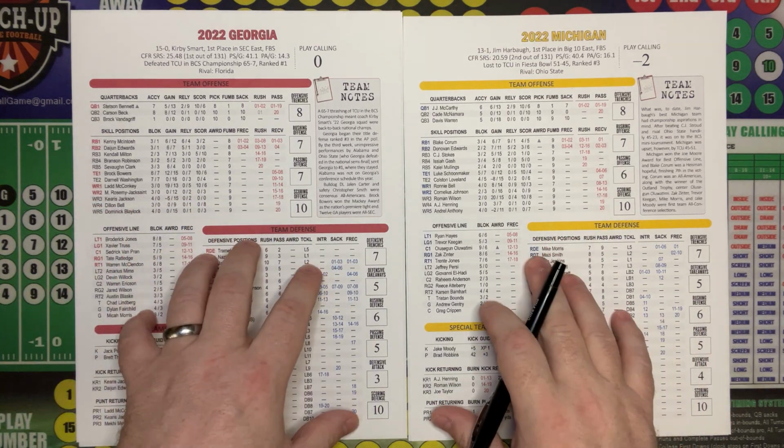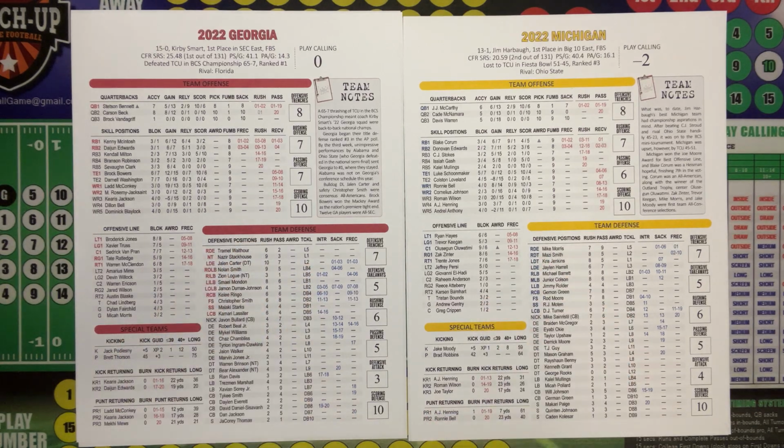Now, these are 2 of the free team sheets that come with the free rules as well. You can get those on our Delphi page as well as our Facebook page. And what we're basically looking at is 2022 Georgia and 2022 Wolverines.